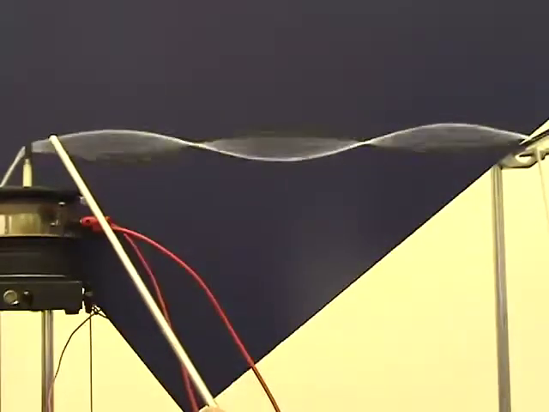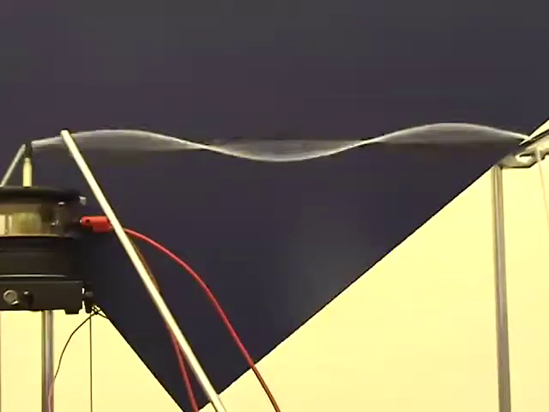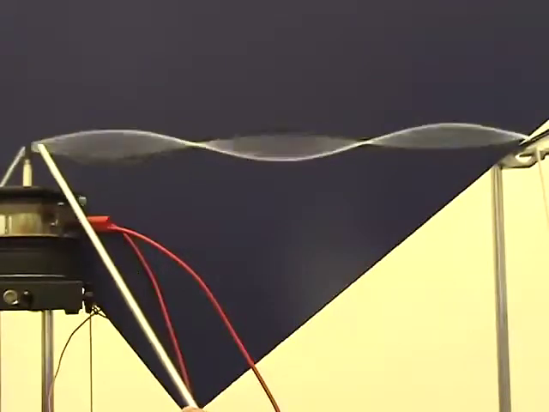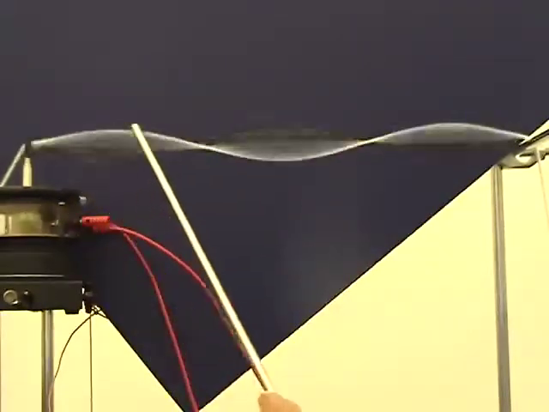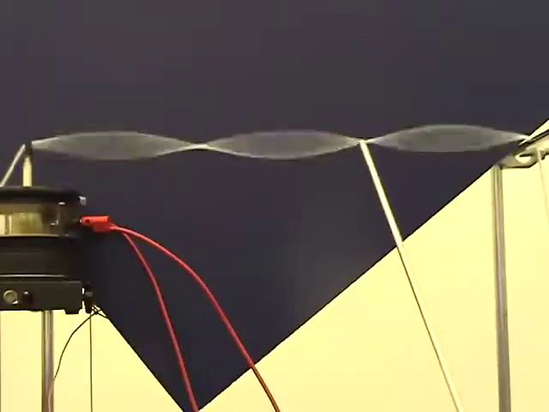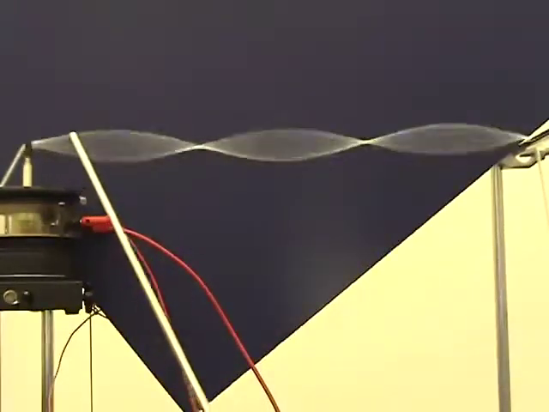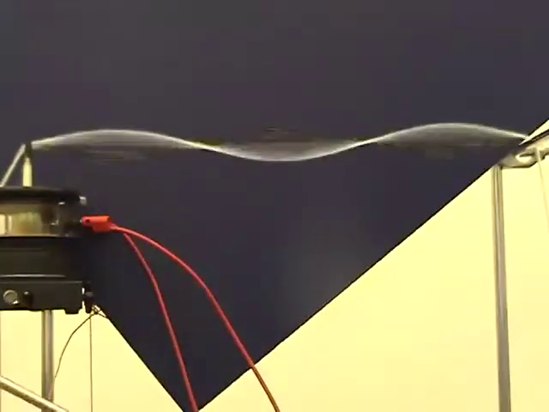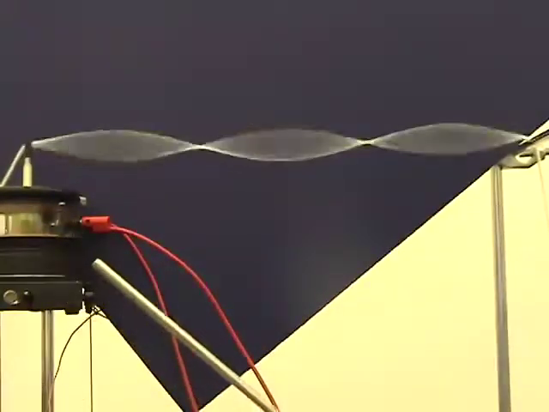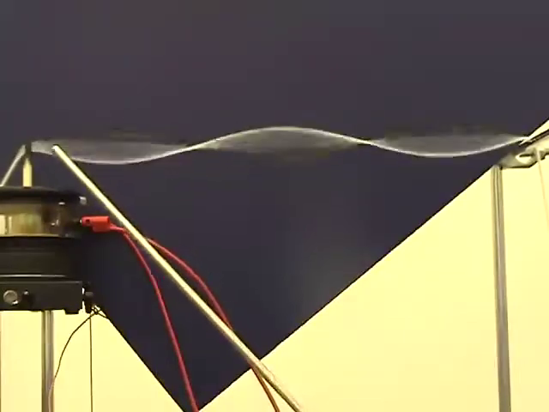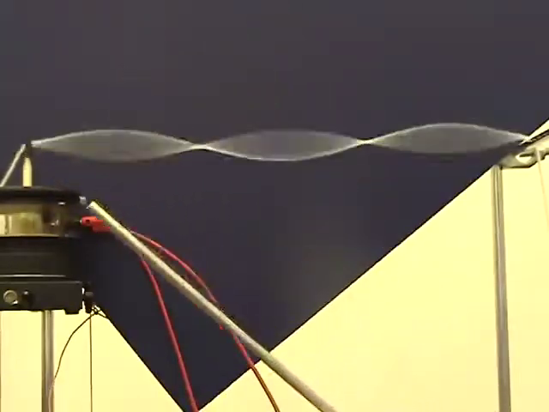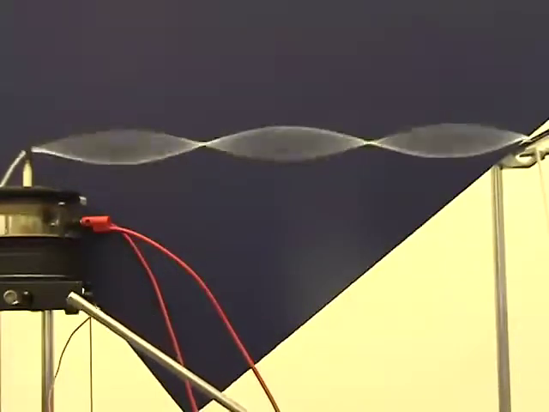Now, what is the wavelength of this wave? If you want to measure the wavelength, you need to measure it from one node to the alternate, to here. That will be a wavelength. The length of one segment will be half of a wavelength. Okay, I'm going to now increase the frequency to 4 times the original value. Alright, see what happens now.